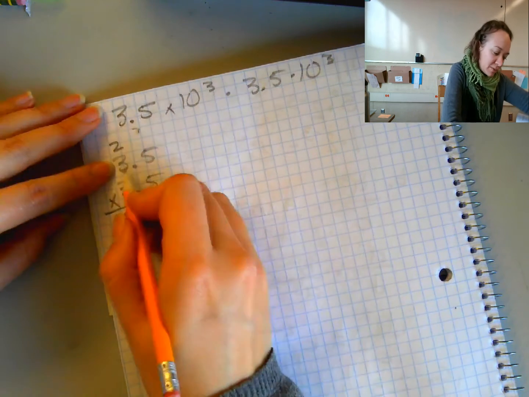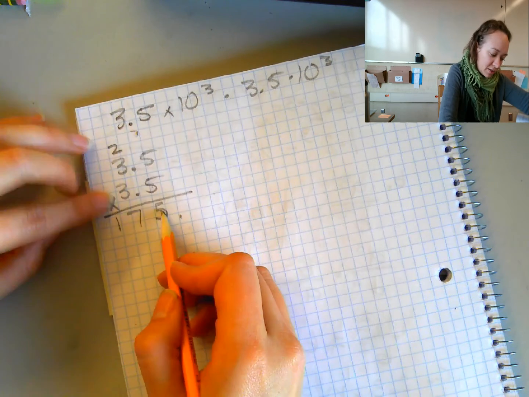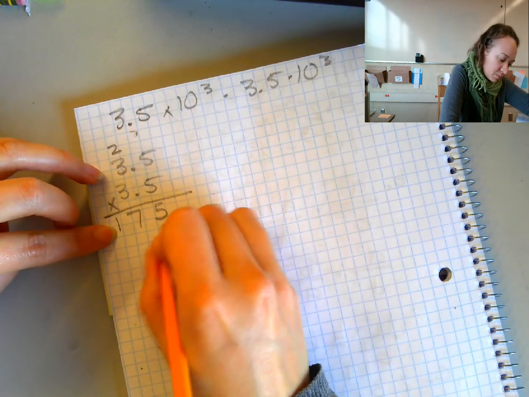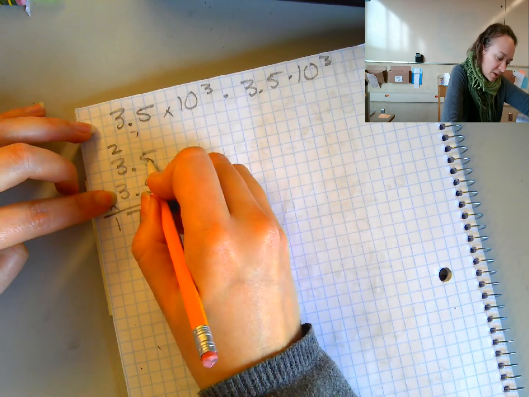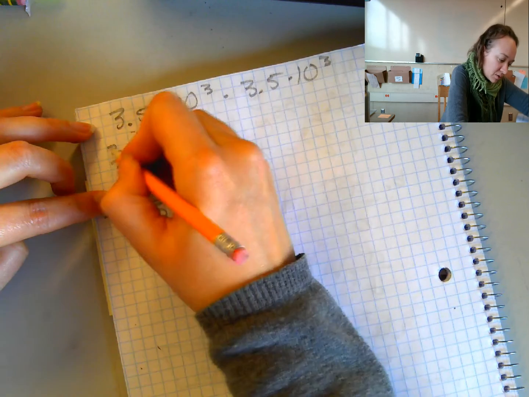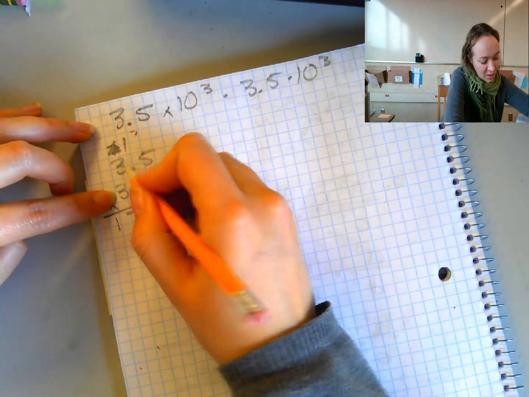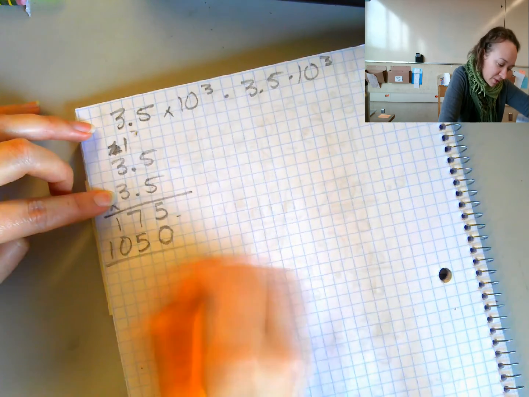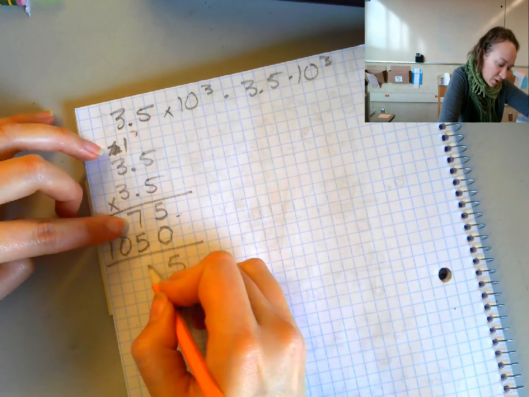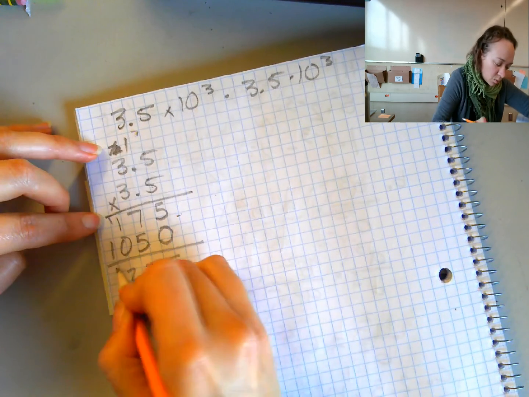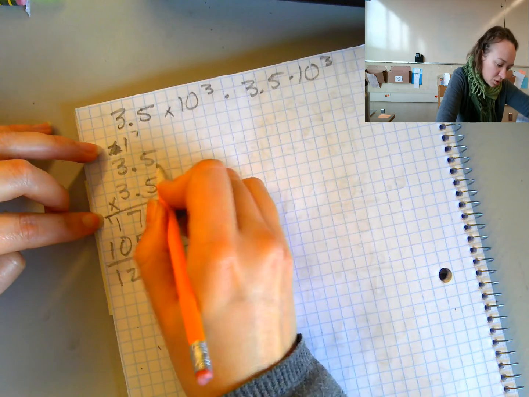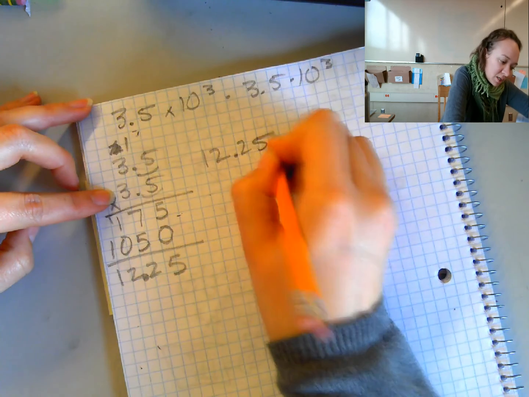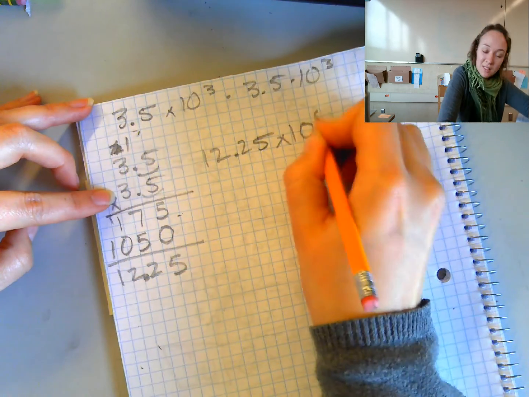So 3.5 times 3.5, 5 times 5 is 25, carry the 2, 5 times 3 is 15, 16, 17. I put in a placeholder 0, 3 times 5 is 15, 5 goes down, carry the 1, 3 times 3 is 9, plus 1 is 10. And I add them up, 5, 12, carry the 1, 2, 1. And my decimal is 1, 2, right there. So now I have 12.25 times 10 to the 6th.